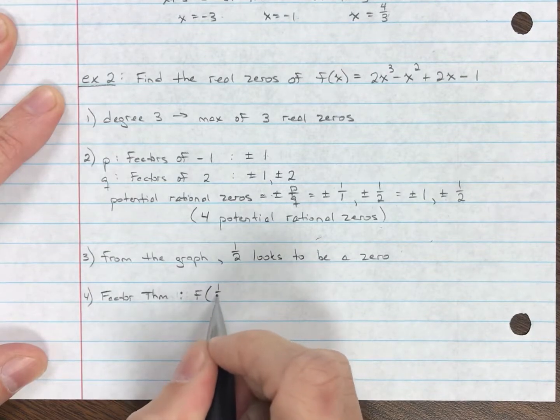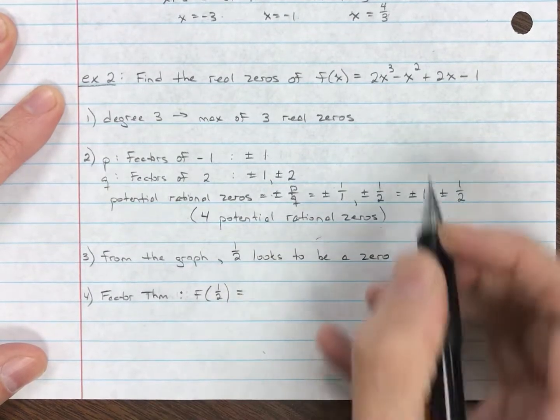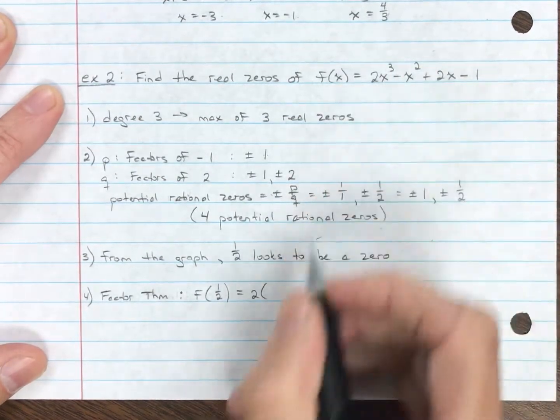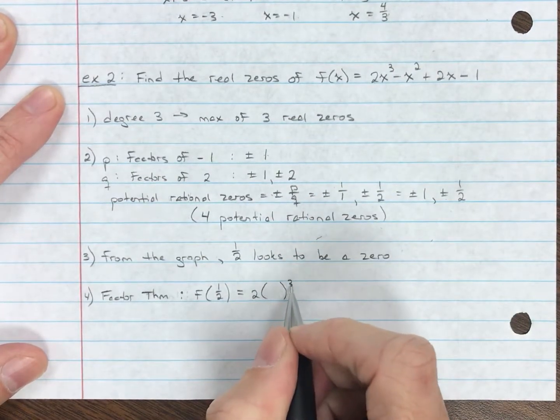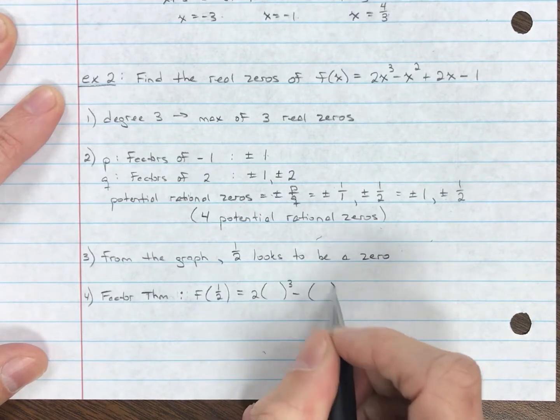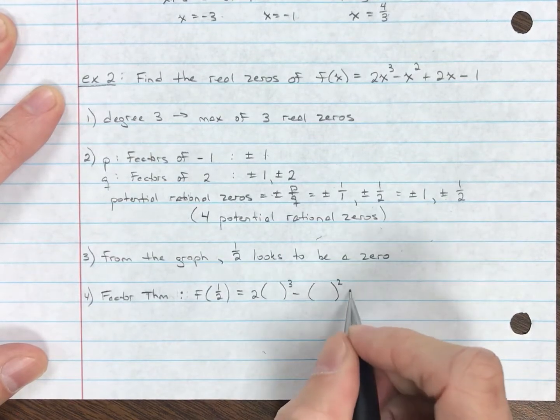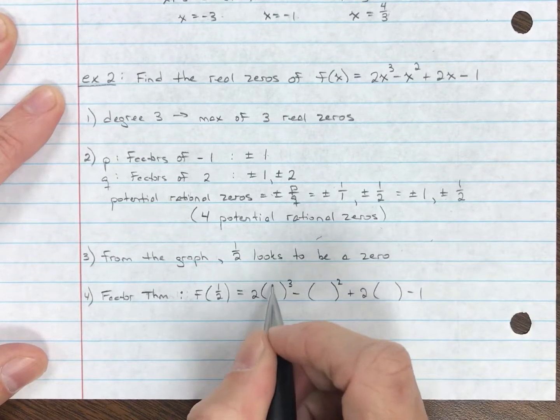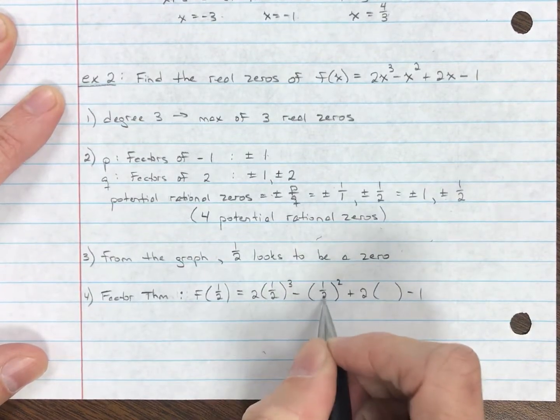So f of 1/2 is equal to 2x cubed minus x squared plus 2x minus 1, with 1/2 as the input.